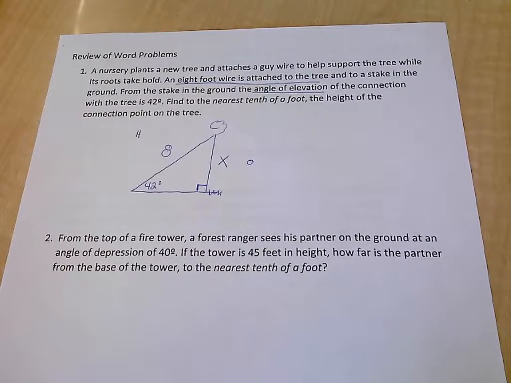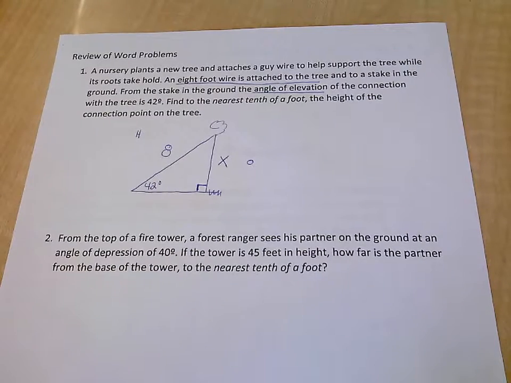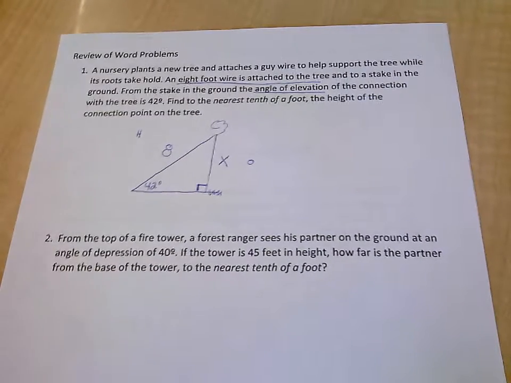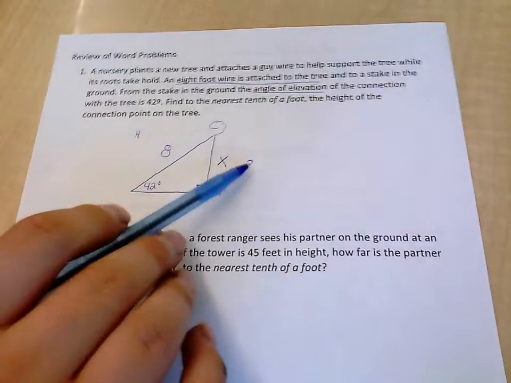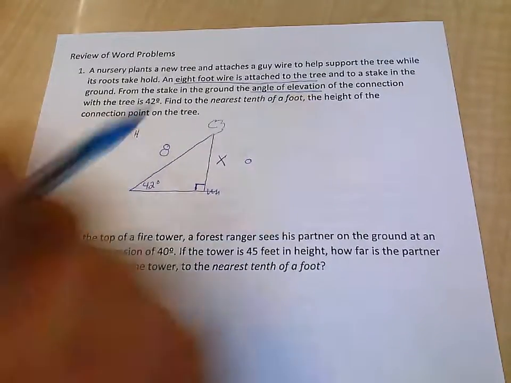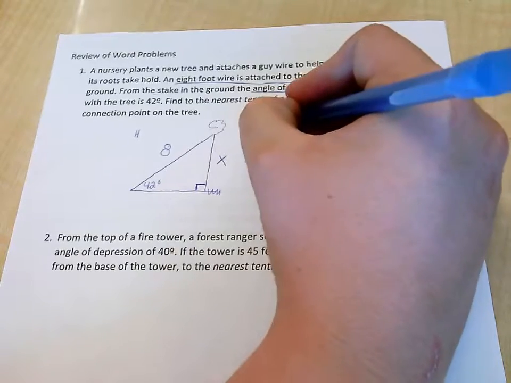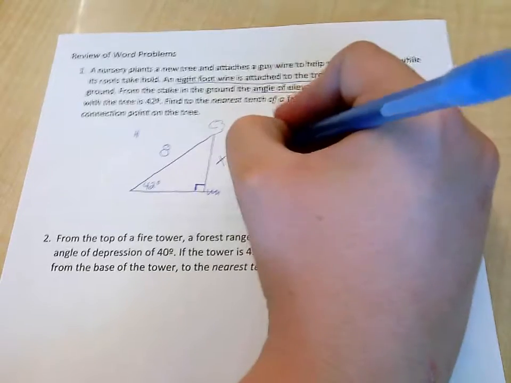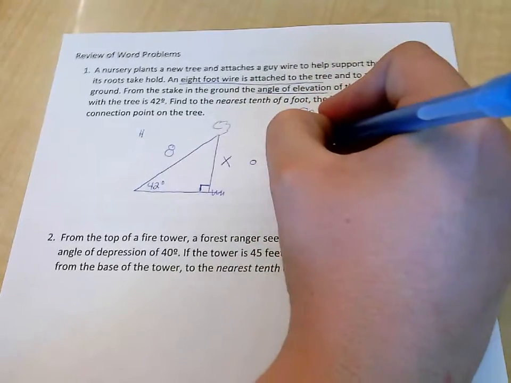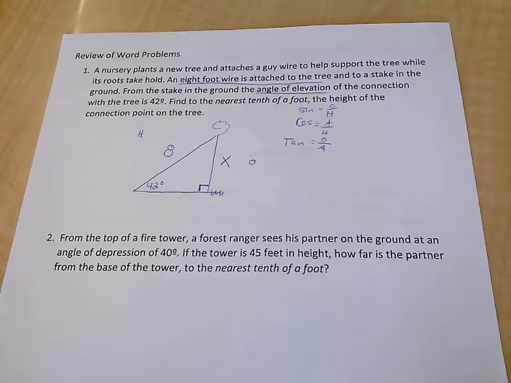Okay? So since we know the opposite side and we know the hypotenuse, we're going to figure out which one of our three trig ratios we are actually using. Well, opposite and hypotenuse is sine, because remember, sine is opposite over hypotenuse. Cosine is adjacent over hypotenuse. Tangent is opposite over adjacent. Okay? So those are our three different things.